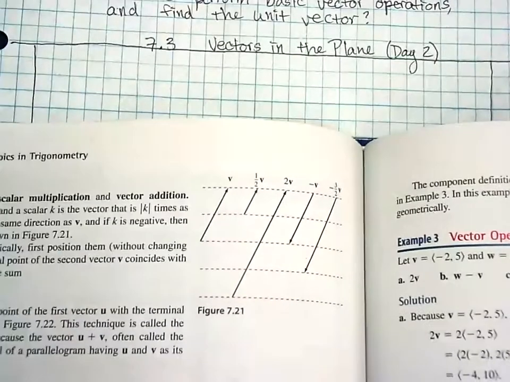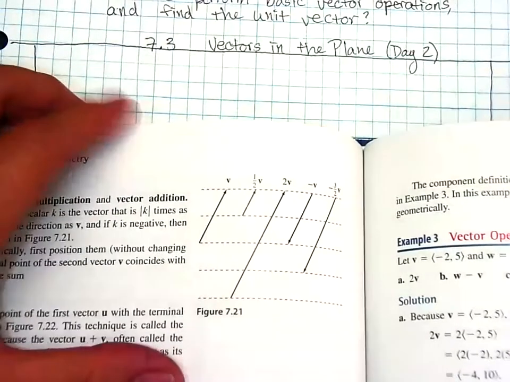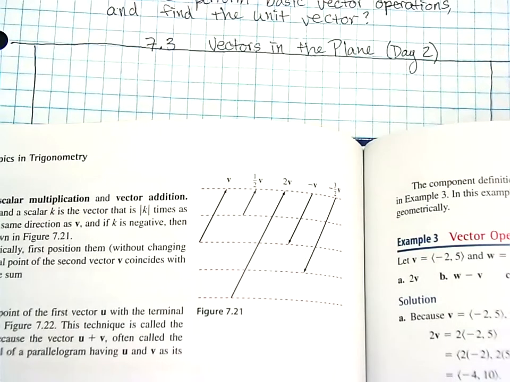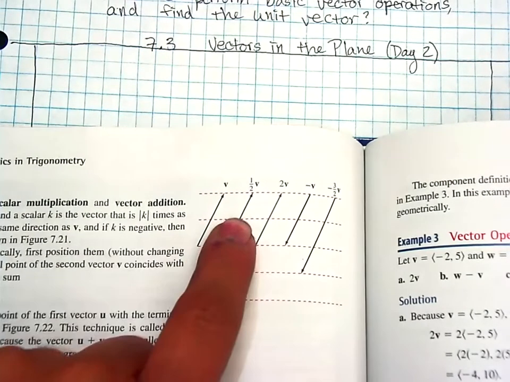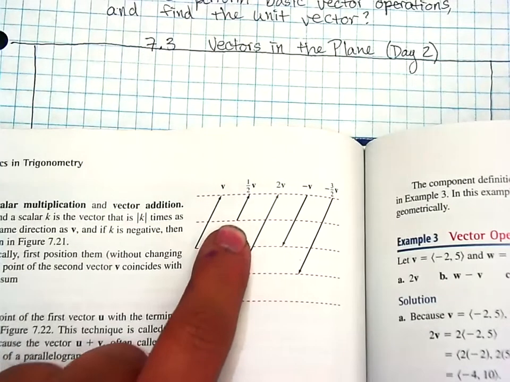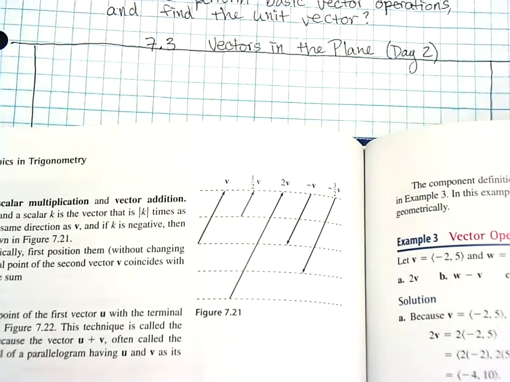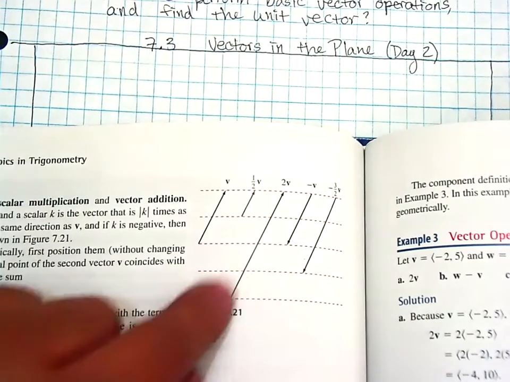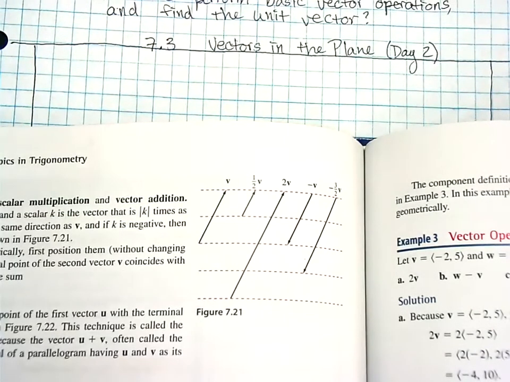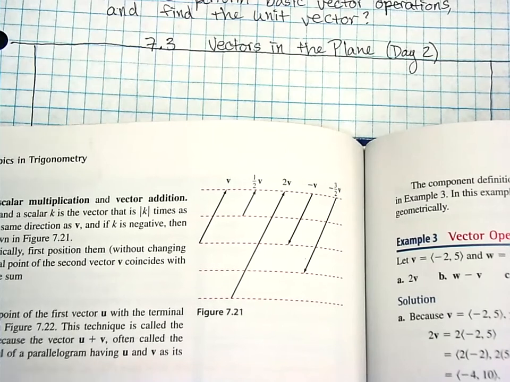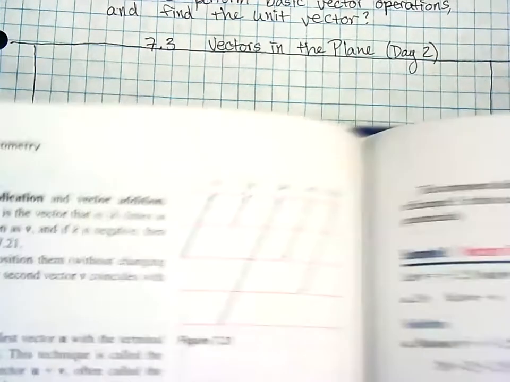Then over here in this little diagram, they show the effects of what would happen if we multiplied a vector by a certain value. So for example, multiplying a vector by a half will cut it in half. Multiplying it by 2 will double the magnitude of the entire vector. And then multiplying by a negative, it's going to go in the opposite direction. So all of these numbers and operations that we're going to be using on vectors do affect the actual graph of it, and we're going to show the graphs as well.